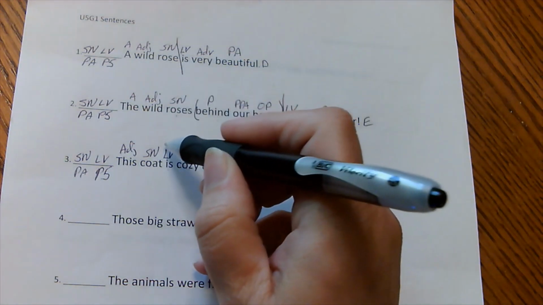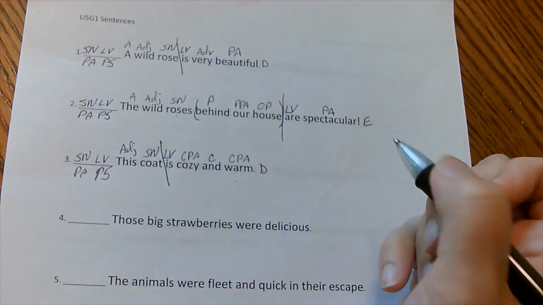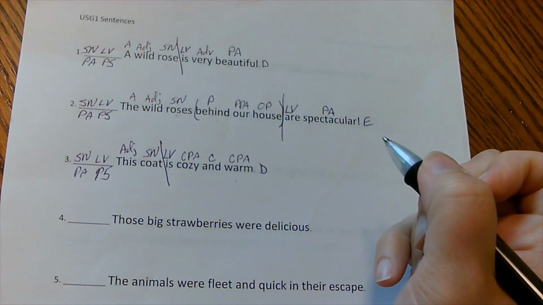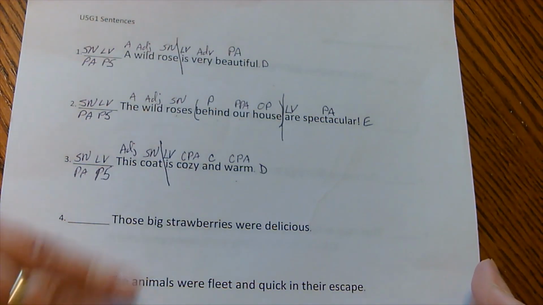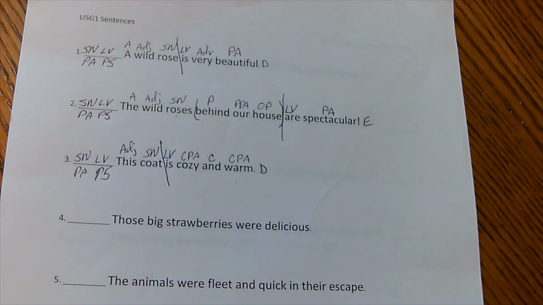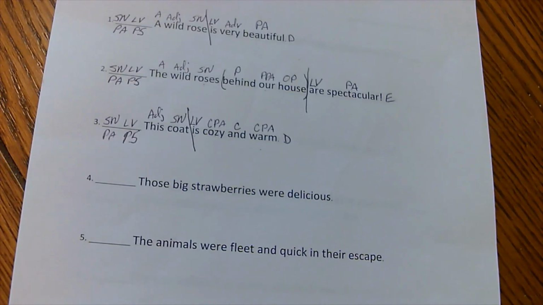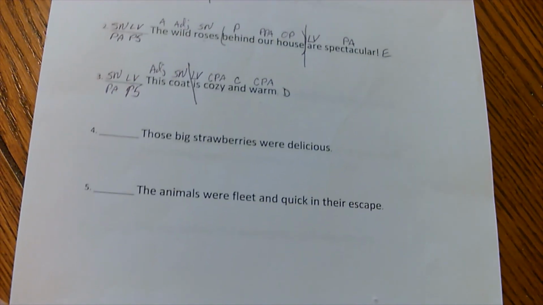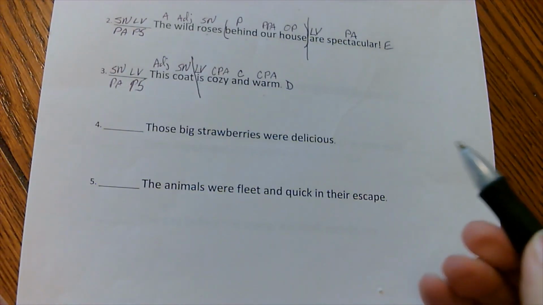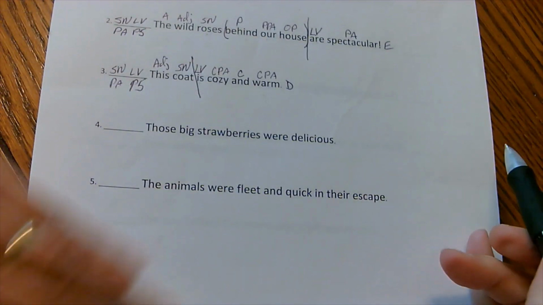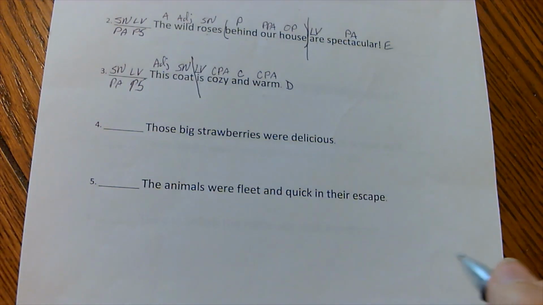Go back to the verb. Separate your complete subject from your complete predicate. Okay. So now I want you to pause the video and analyze numbers 4 and 5 on your own, and then come back and we'll go through this together.